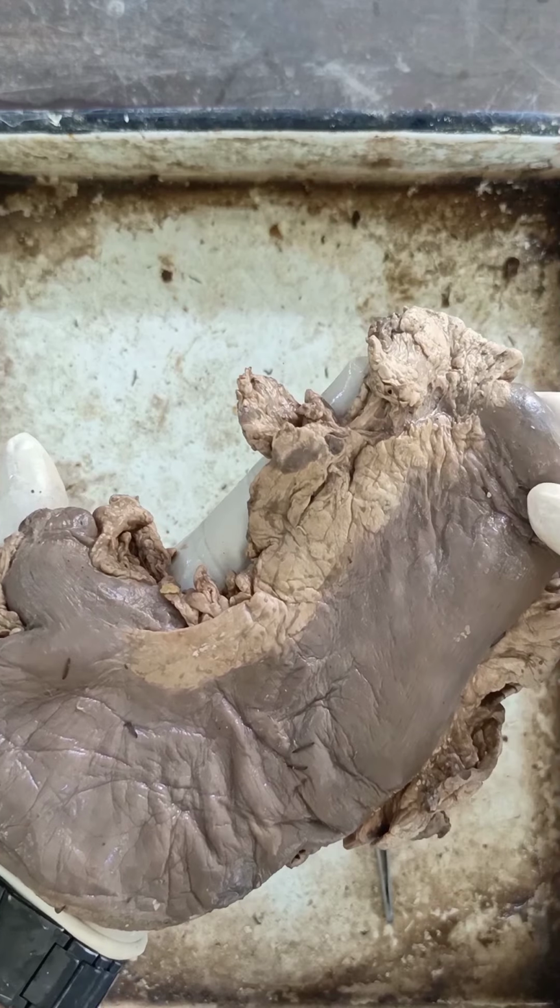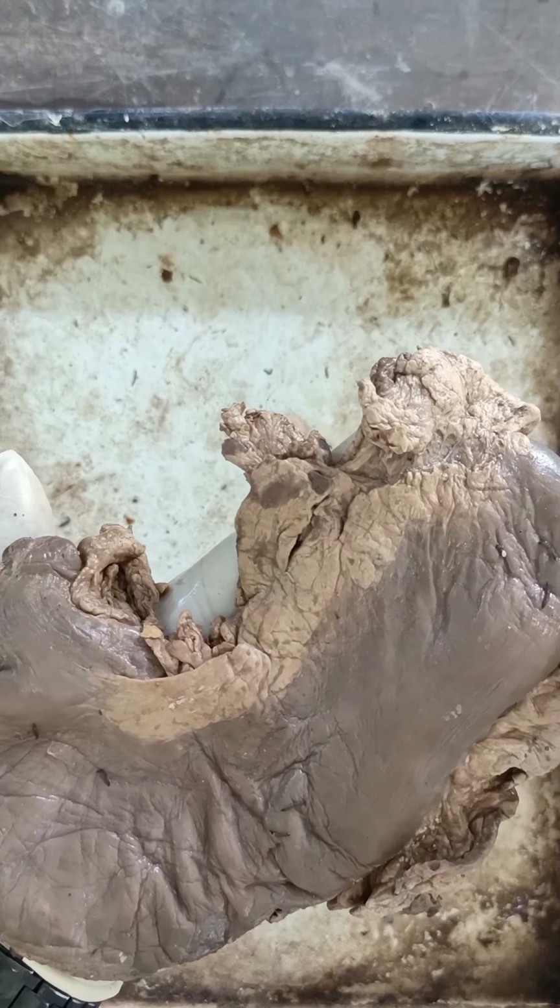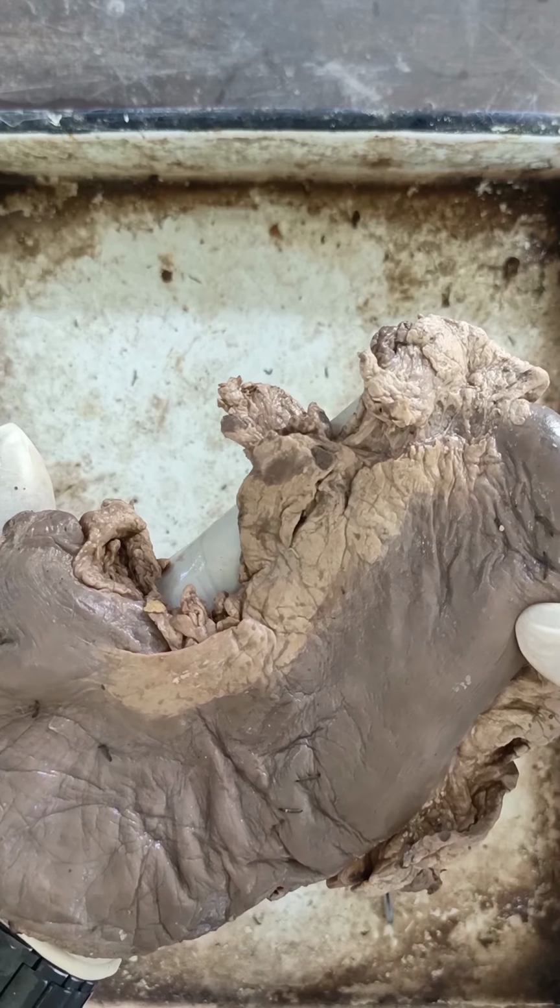This is a specimen of stomach. The capacity of the stomach is around 1.5 liter in case of adult. Now come to different parts of the stomach.